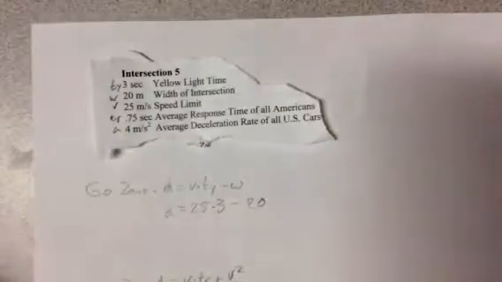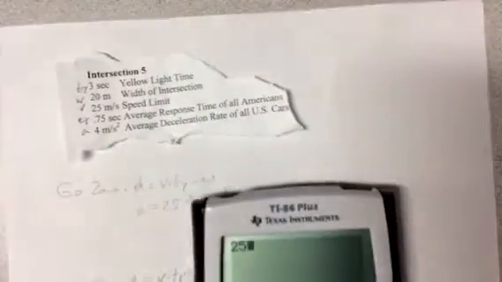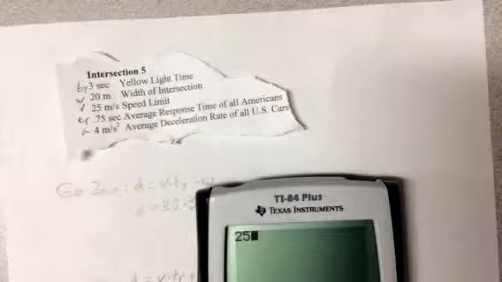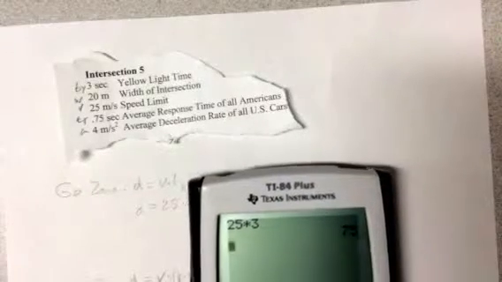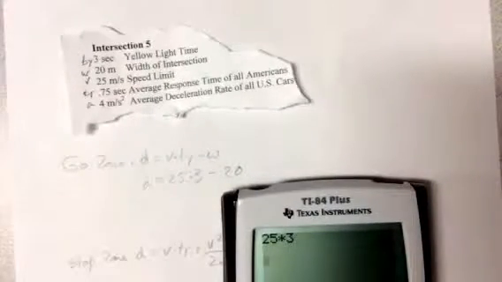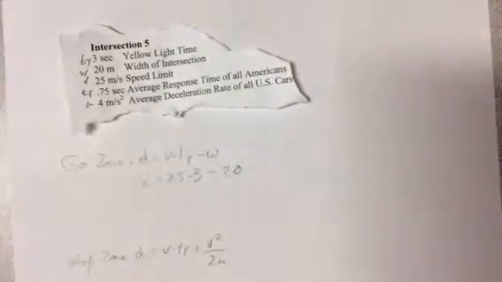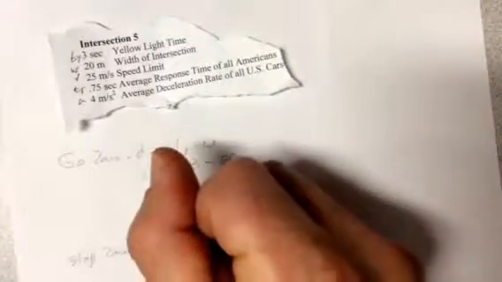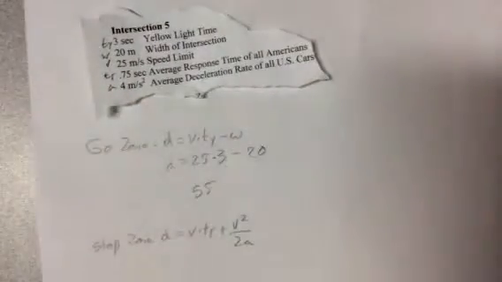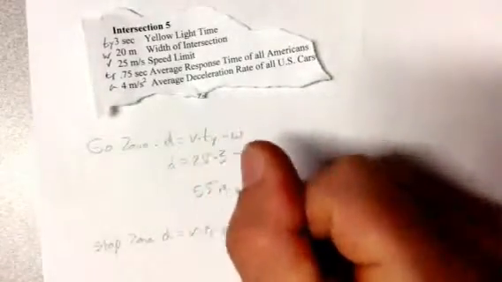Okay. On my calculator, I'm going to do 25 times 3. I'm going to hit enter. I get 75. And then I will minus out the 20. Minus 20, and I get 55. So my go zone is 55. Now it's a length. So because it's a length, I look up here and find my length units, and it's got to be meters. Okay. There's my go zone.